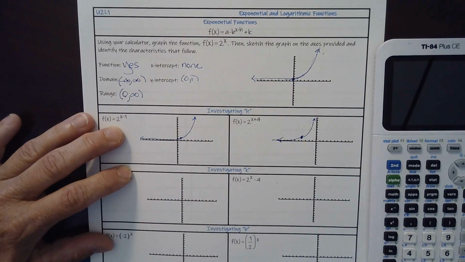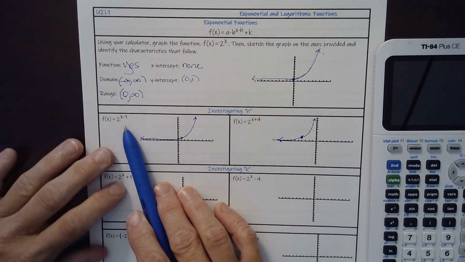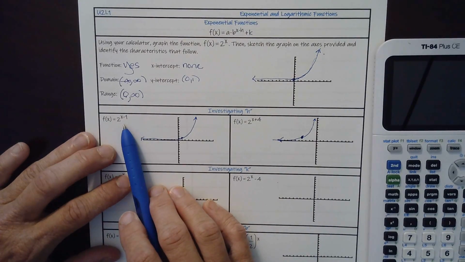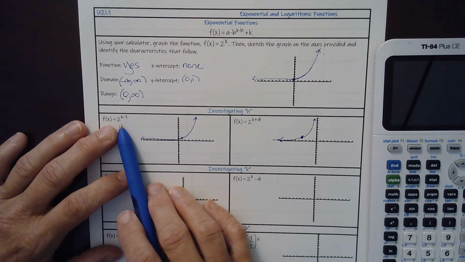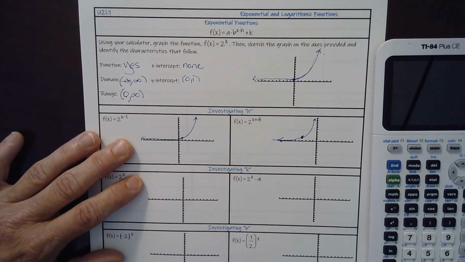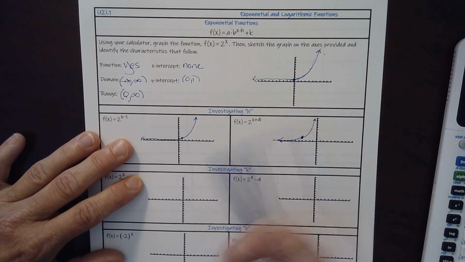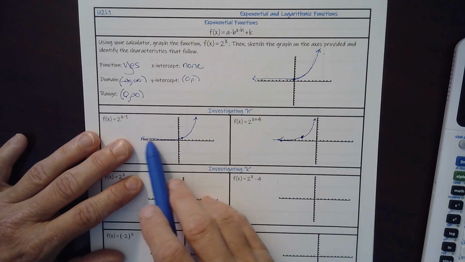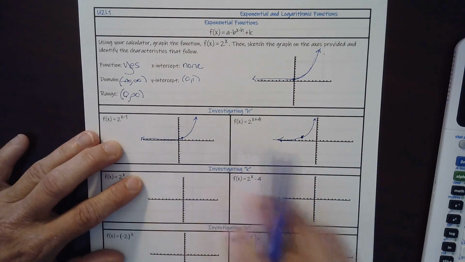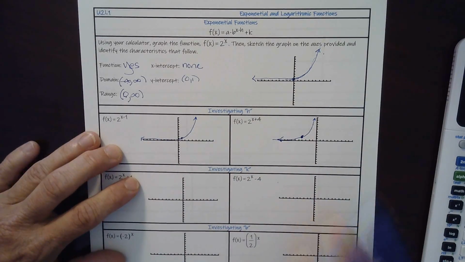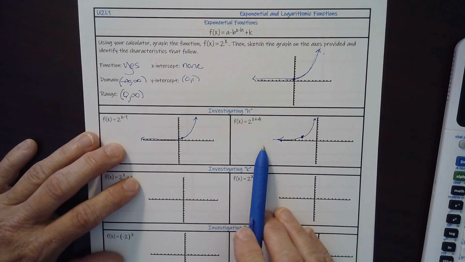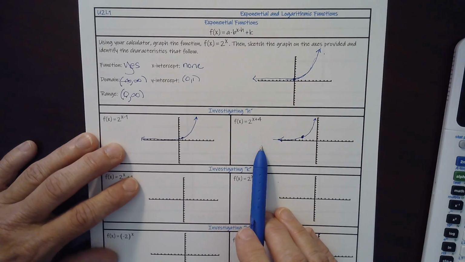All right, so hopefully you've had time to graph each of these functions, and hopefully for the 2 to the x minus 1, you have a graph that looks something like this. And I know that with exponential functions, sometimes it's hard to recognize exactly how far to shift the graph, actually for both of these. But the first thing I hope you notice is that both of these graphs have been shifted horizontally.